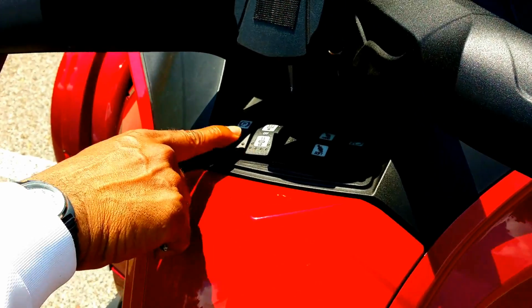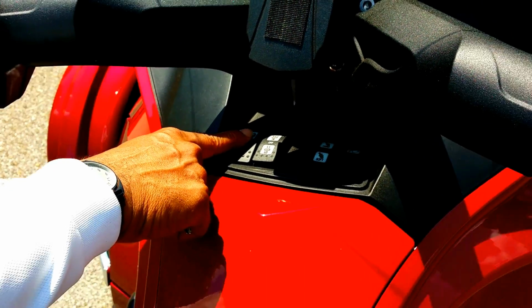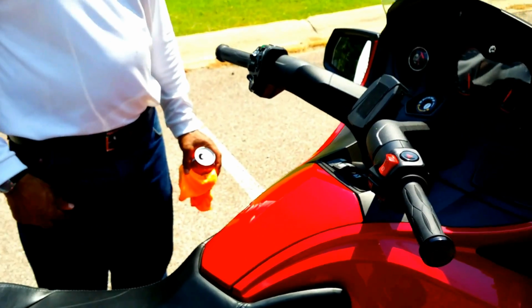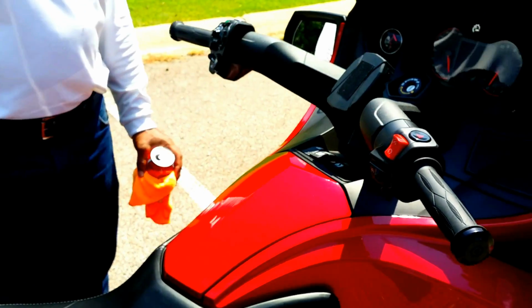Yes. And then this is your parking brake. It actually has a parking brake. You engage it and it parks the brake. If you don't disengage it, the bike will not move forward.